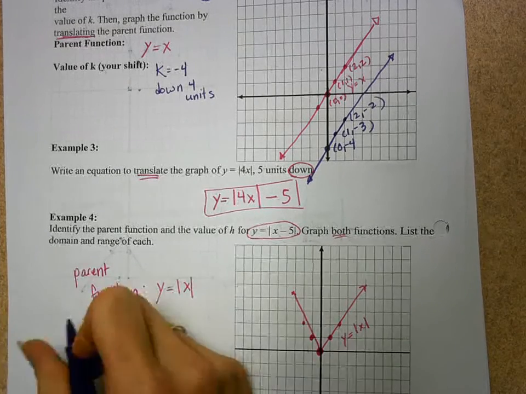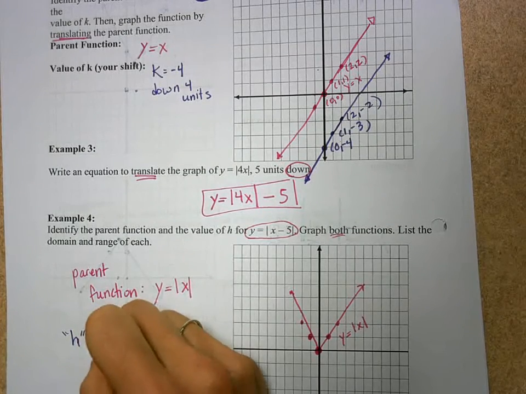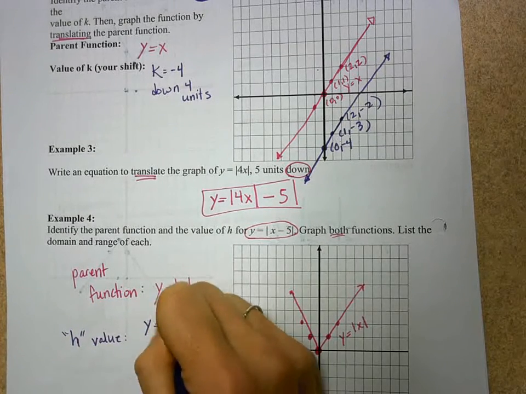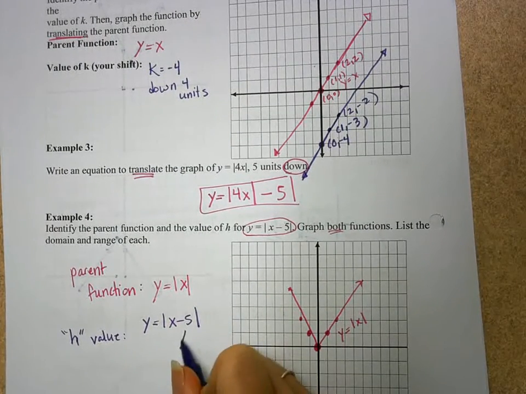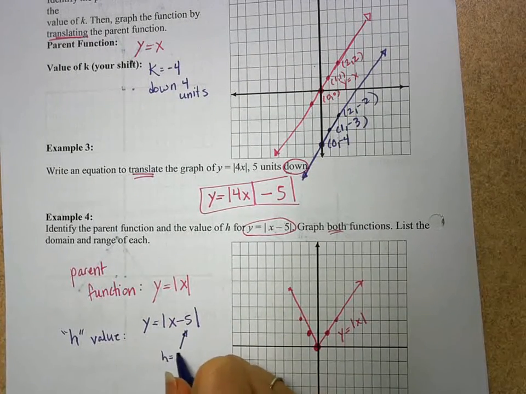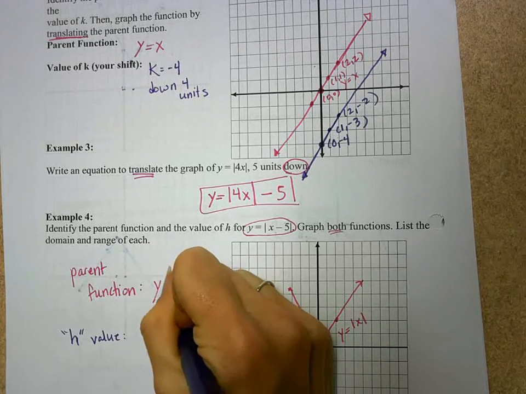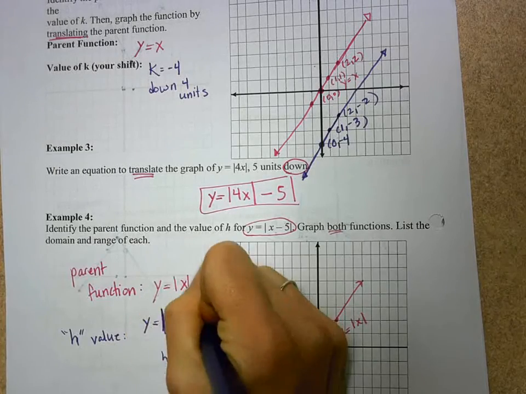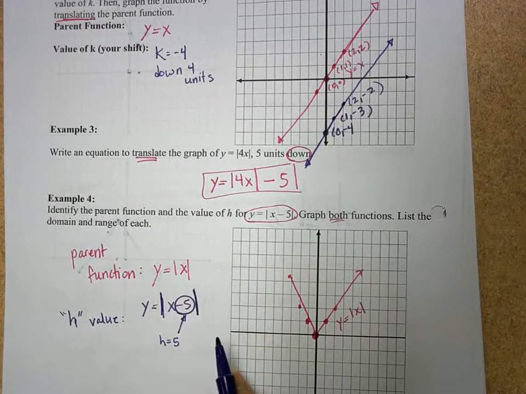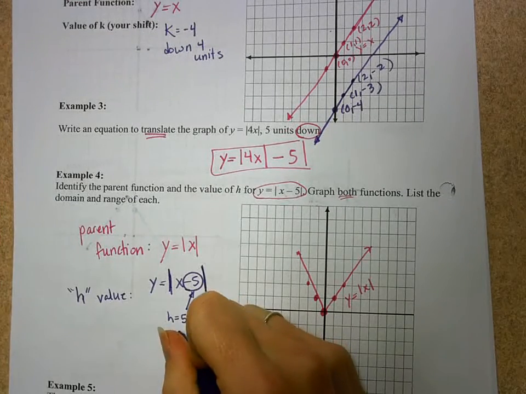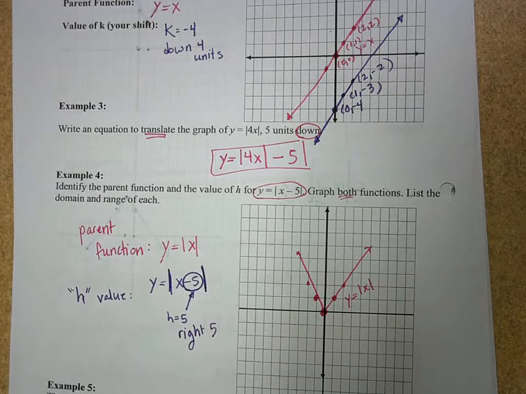What's our h value? In other words, what is our shift? Here's our function, y equals absolute value of x minus 5. Well, our h value here is 5 because we are going to be moving. Now think about what the minus 5 means. It's the opposite of what you think because it's in absolute value. So that means it's going to go right 5 units.